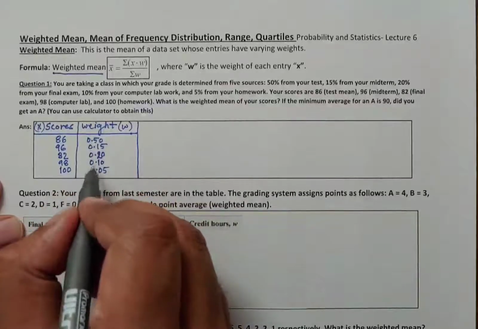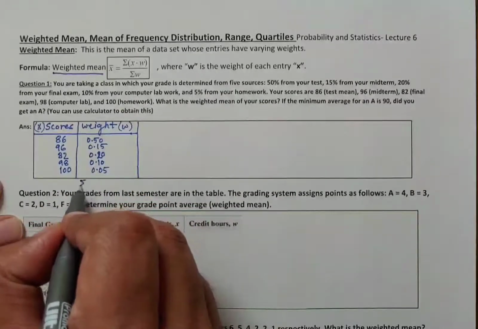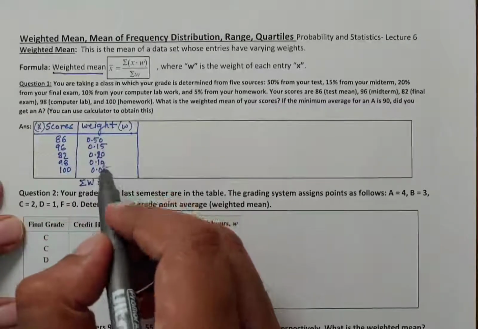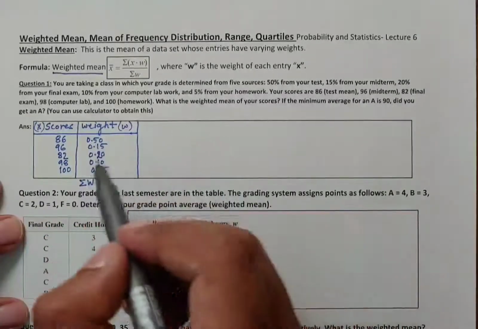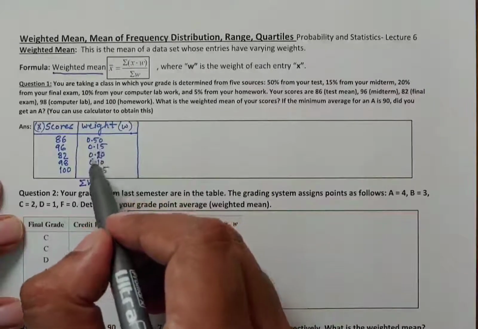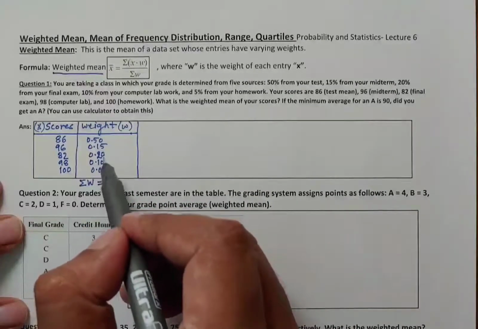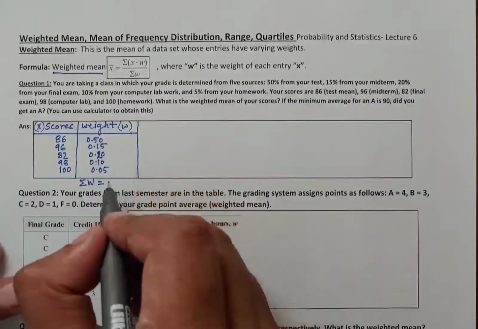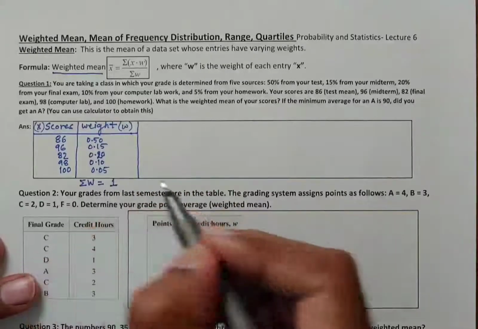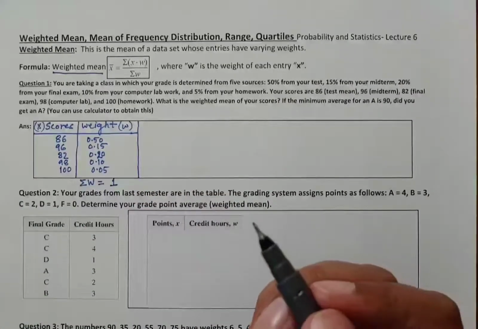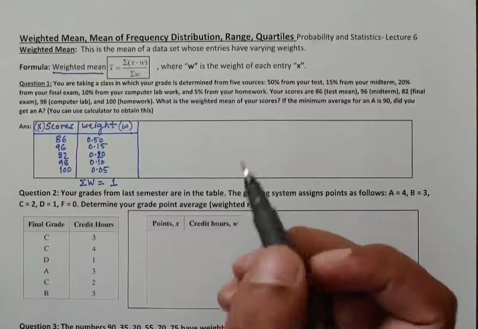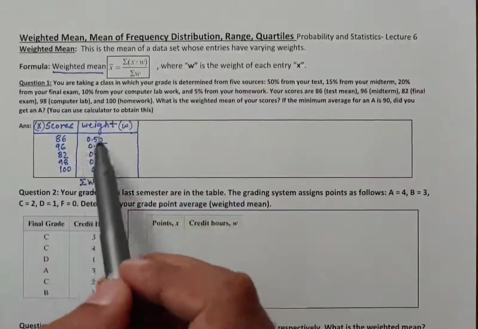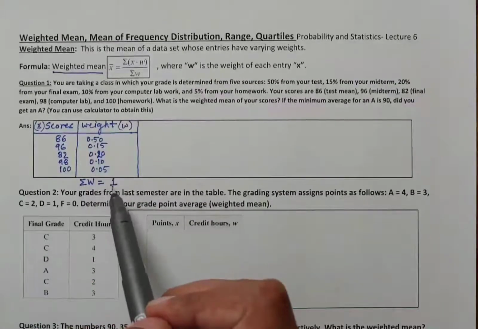You add these numbers, you get the sum of W, the sum of weight: 0.10, 0.50, 0.15, 0.20, 0.05. The total W is 1 because 100% is 1. So the sum of W is 1.